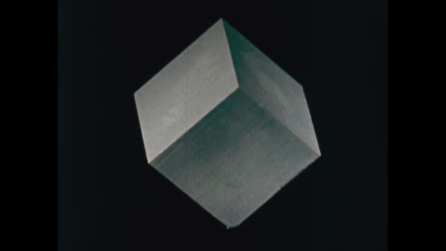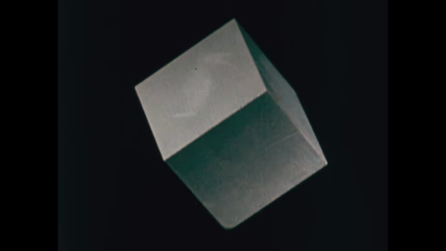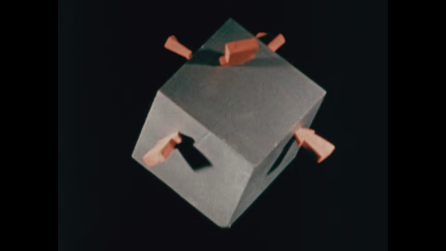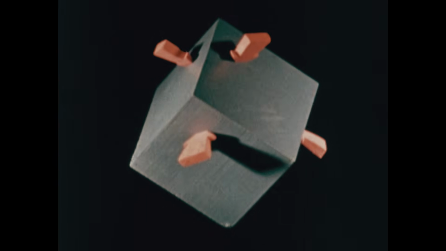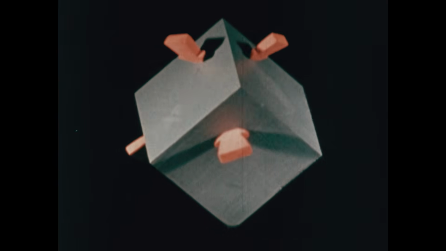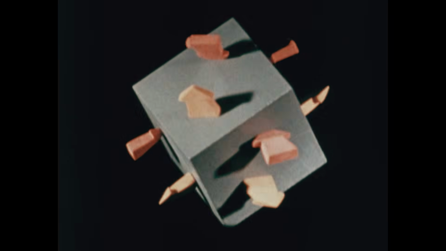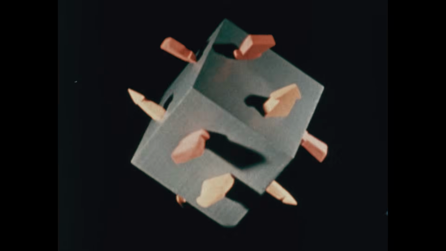Let's say that this cube represents a cell, and that these ingoing arrows represent oxygen entering the cell. You can see that oxygen can only enter through the exposed surface of the cell. Once inside, the oxygen reaches the center of the cell by diffusion. These outgoing arrows represent waste leaving the cell. If a cell became too large, diffusion would eventually be unable to carry in oxygen and carry out waste fast enough.